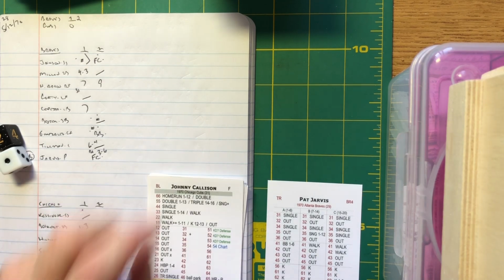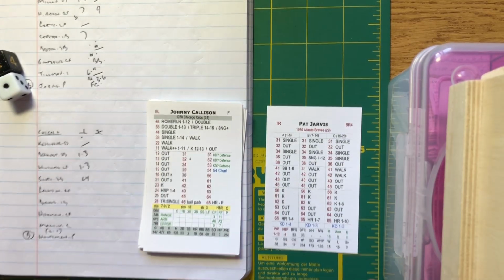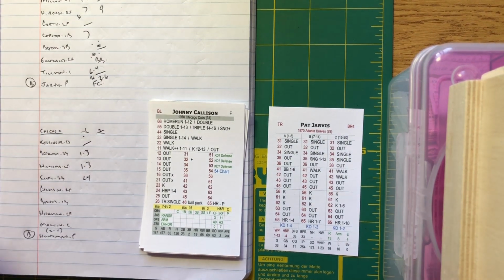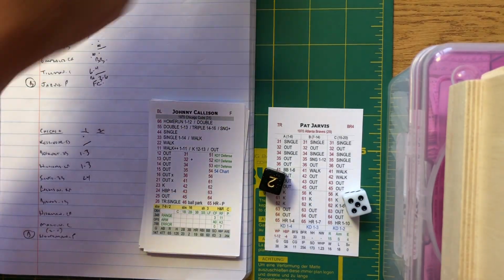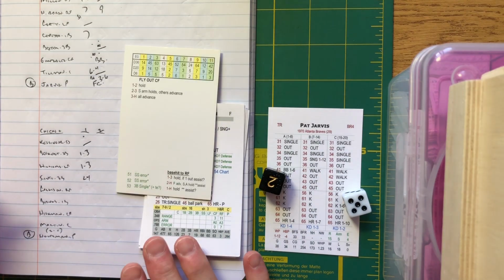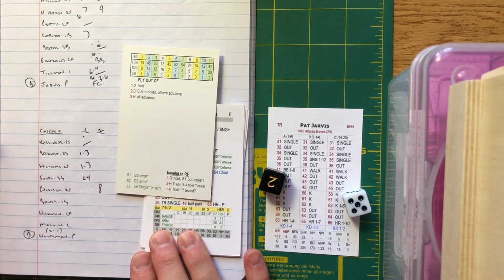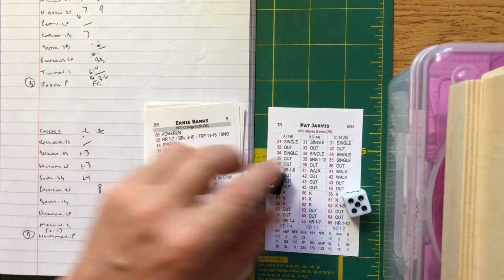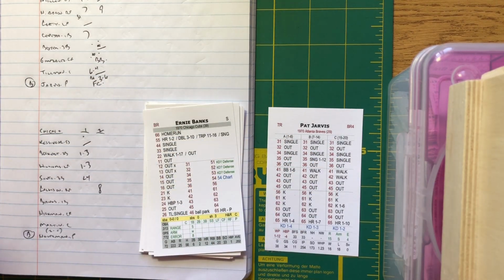Pat Jarvis will face Johnny Callison, Ernie Banks, Jim Hickman in the Cubs' second inning. Pat Jarvis winds and deals to Callison. Johnny hits it in the air and deep. Back goes Gonzalez, warning track. He's got it for out number 1. Now it's Banks.